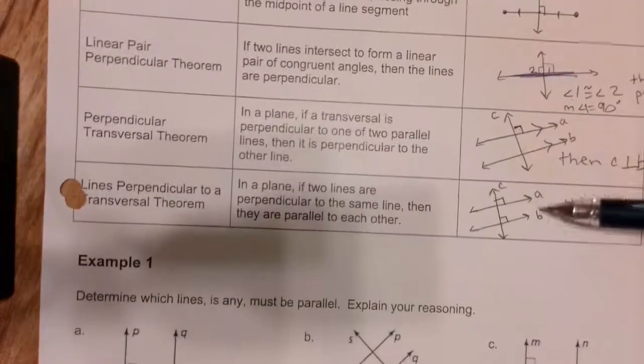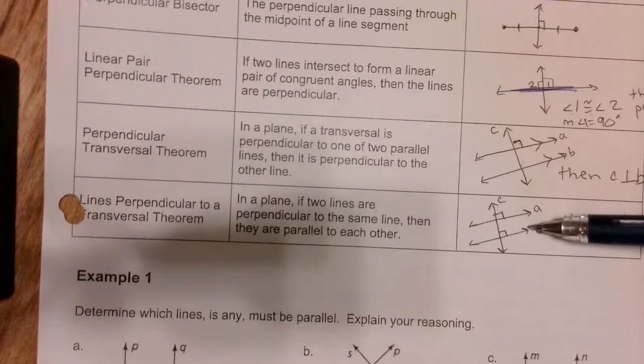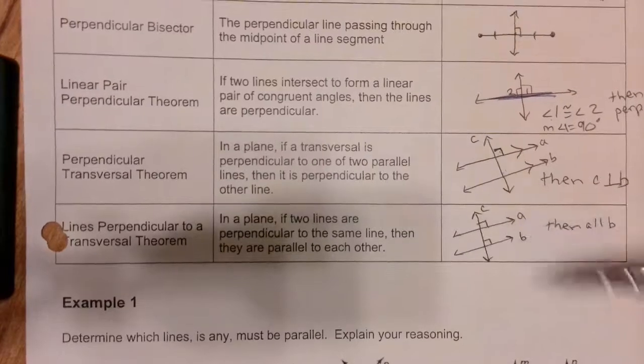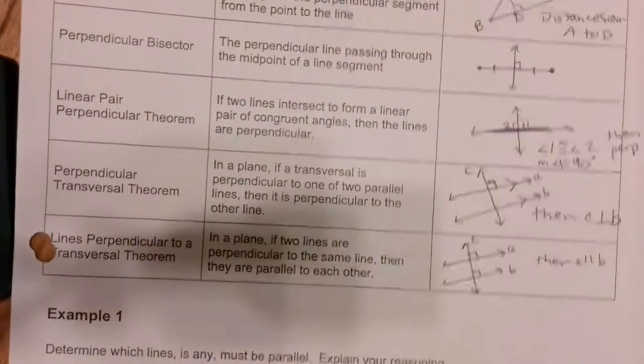So these theorems right here, they're useful. They make life faster if you know them, but you can still get around it using the basic theorems and converses that we learned in section 3.2 and 3.3. Not necessary. Makes it faster though.